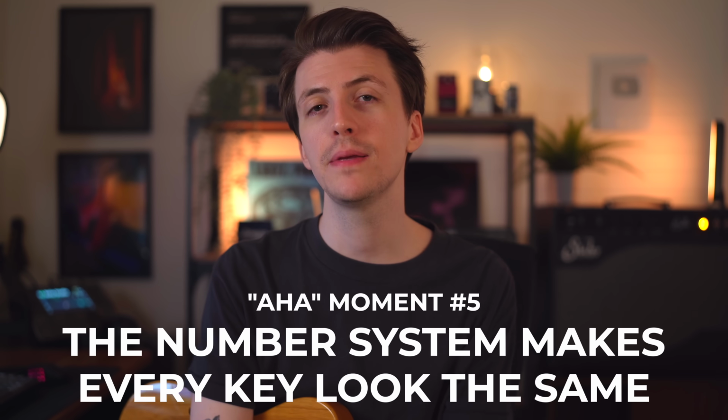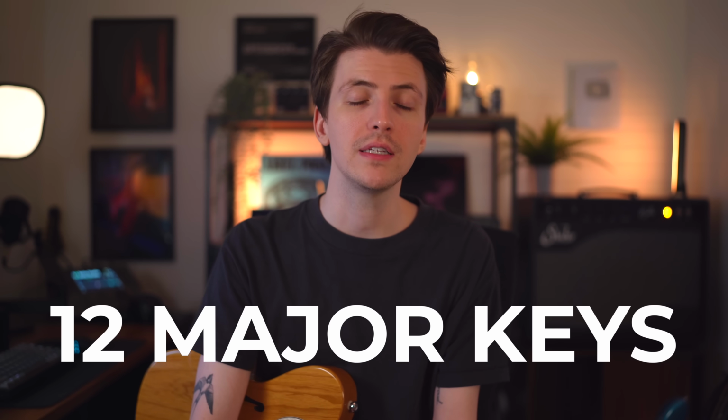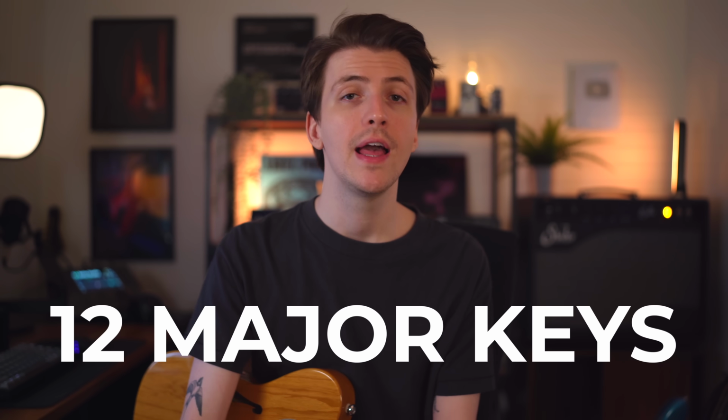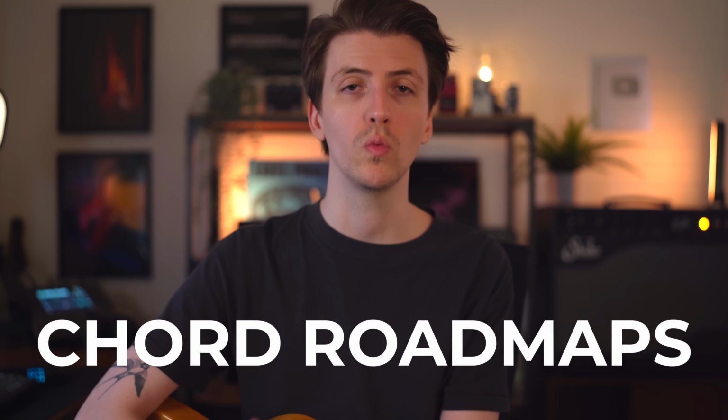The number system makes every key look the same. There are 12 major keys that you'll need to learn how to play in, and that can seem like a lot. But thanks to the way the fretboard works and something called the number system, we can actually make every single key look the exact same on our guitar. Now, there are a ton of ways to represent this, but an easy one is through something I call chord roadmaps, which show us where we can play every single chord no matter what key we're in.